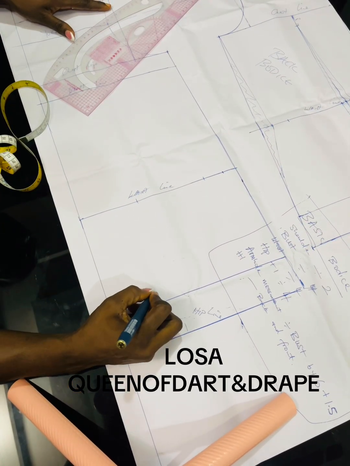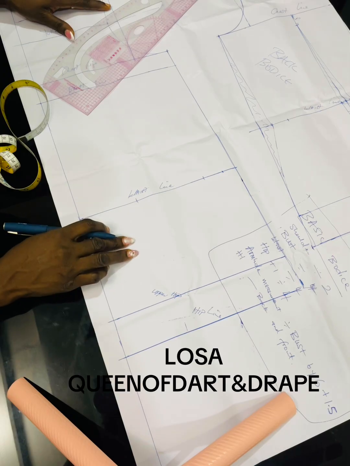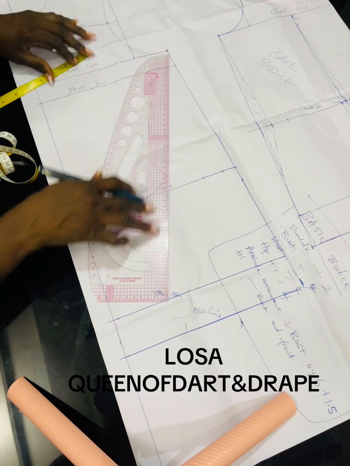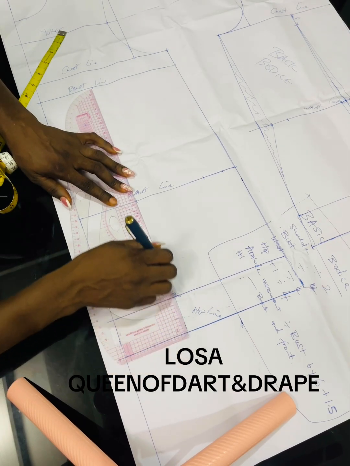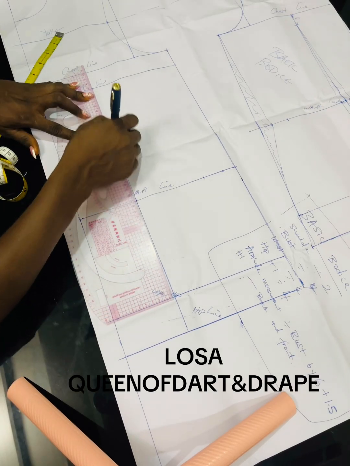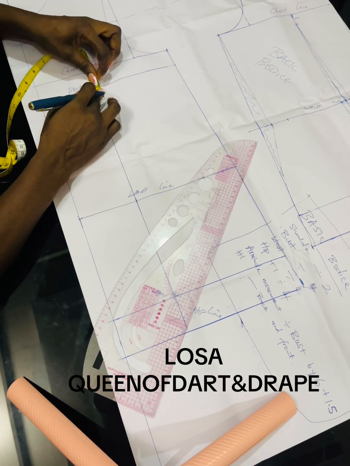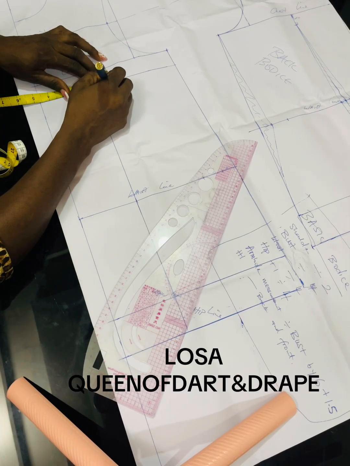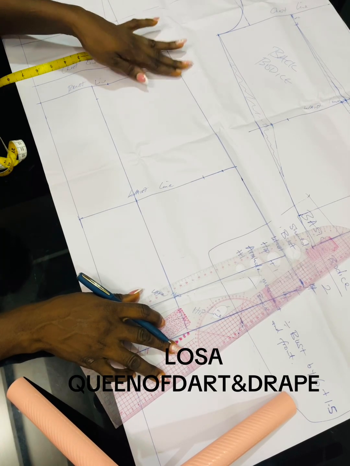So this one now is my upper hip line. So now I will just mark a straight line to connect all that together. At this point, I will come down by 1 inch, and I'll go out by 1 inch also. Now going out from this point by 1 inch, you see why I did that.